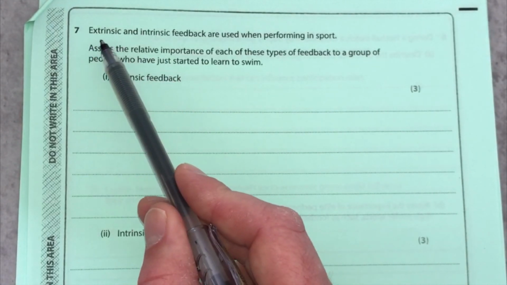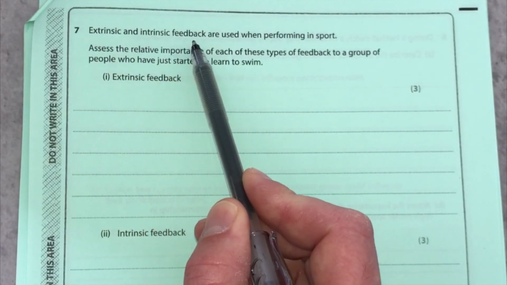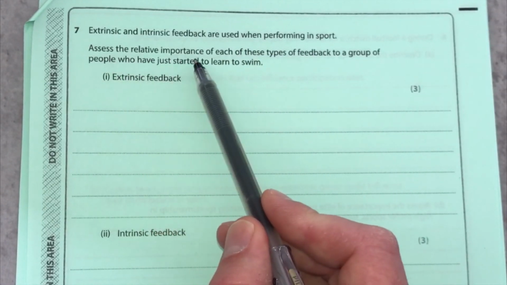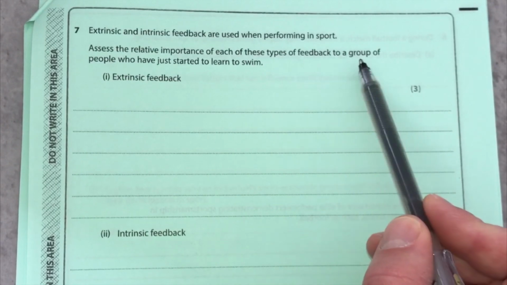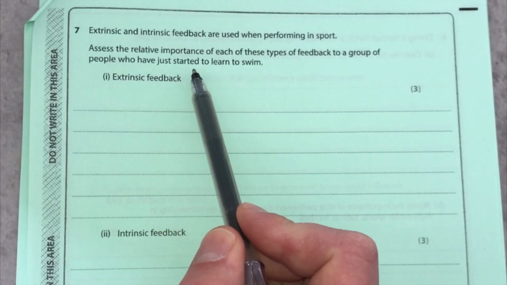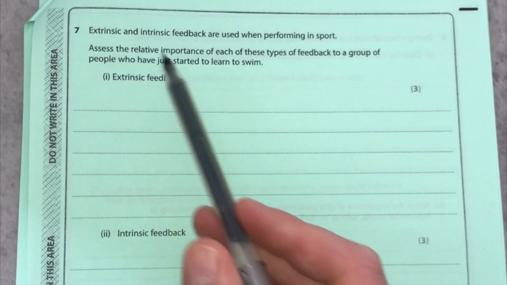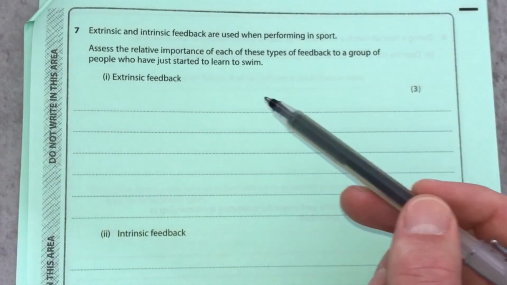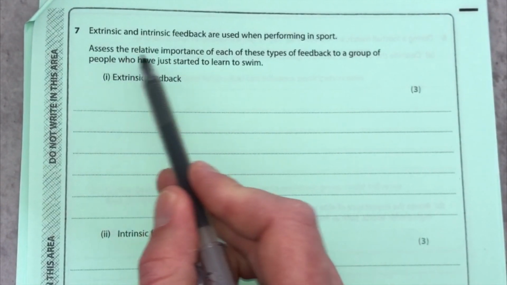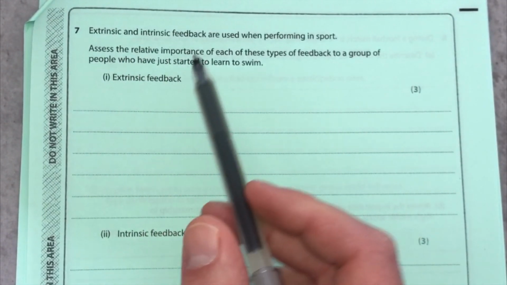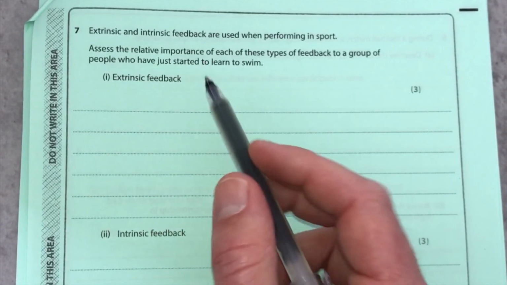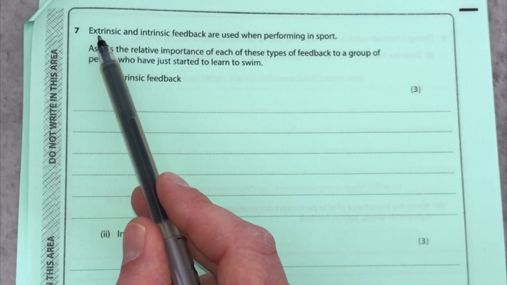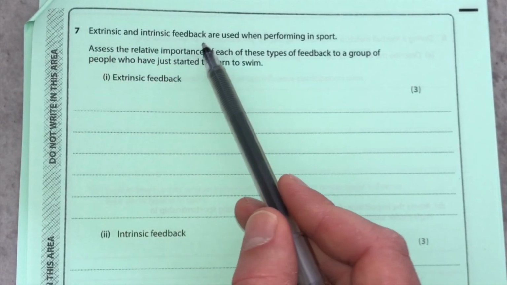Question 7. Extrinsic and intrinsic feedback are used when performing in sport. Assess the relative importance of each of these types of feedback to a group of people who have just started to learn to swim. So for this question, we've got to assess the relative importance. We've got to say whether or not we think it's very important or not very important. That's what this term relative importance means, that we're basically deciding if it is or it isn't the case. And we really need to understand what is meant by extrinsic and intrinsic feedback in order to answer this question.